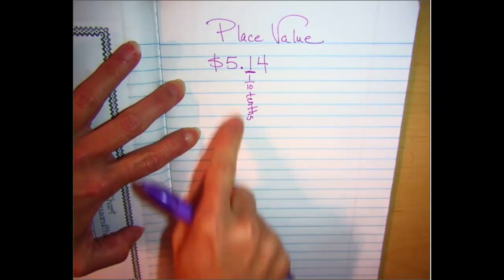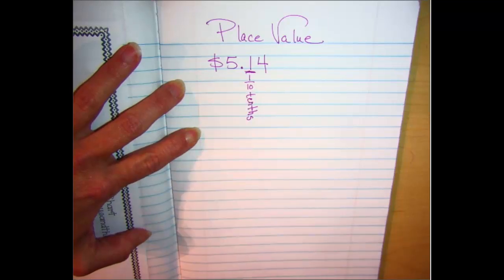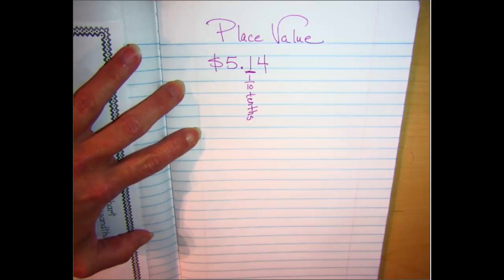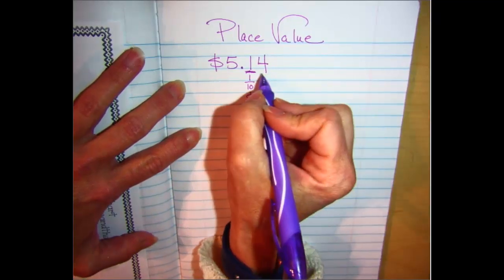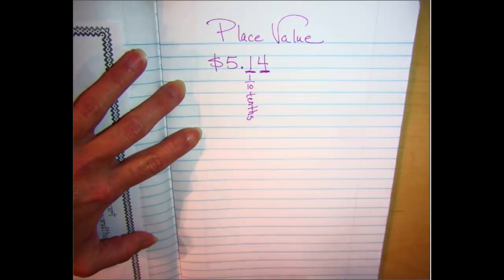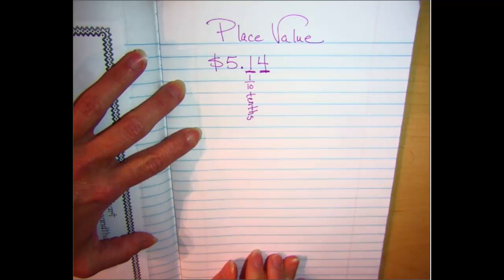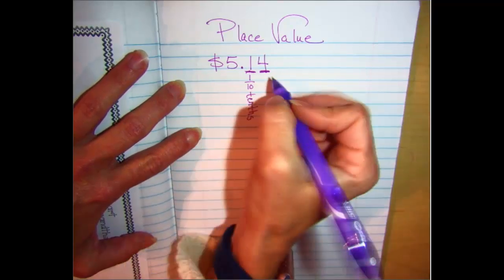A lot of kids try to call this the once place every year. There is no such thing as the once place. It was a nice word, but it doesn't exist. Are we good so far? And then Lila said she would give me 4 pennies, right? Did we do a lot of penny work with our bridges last week? 4 pennies.